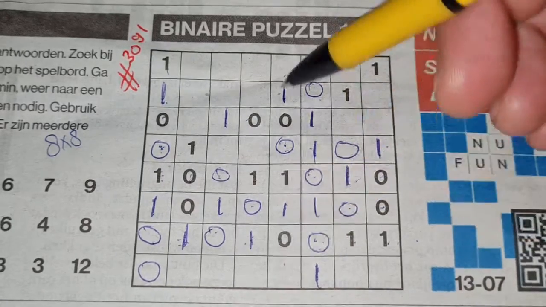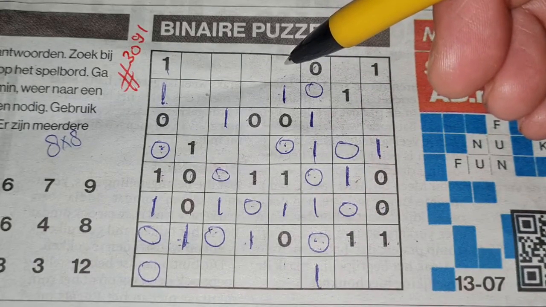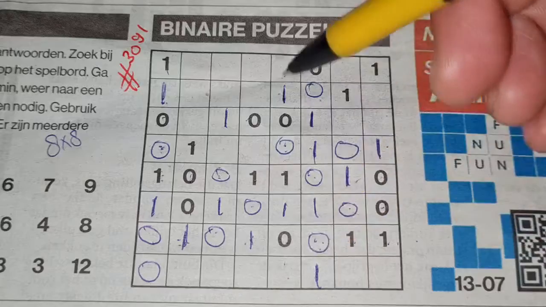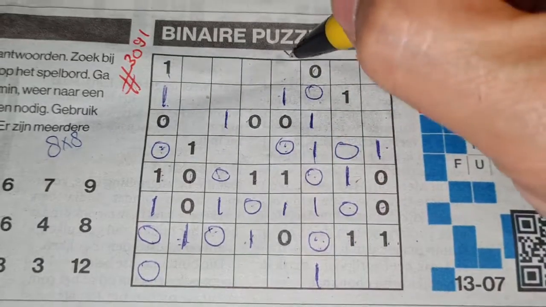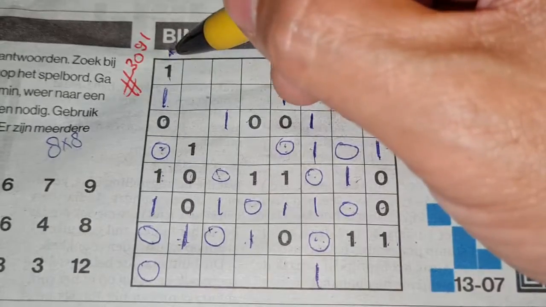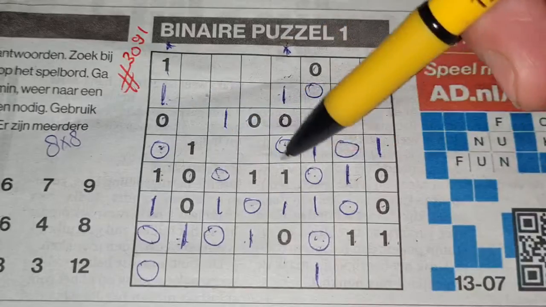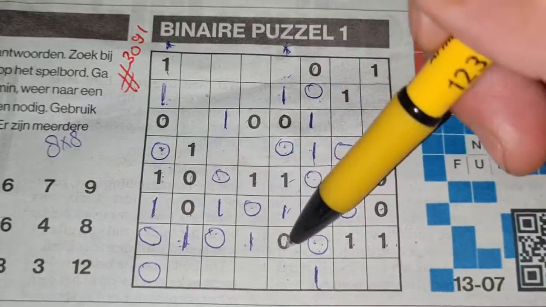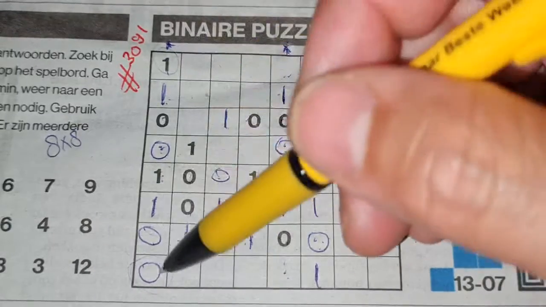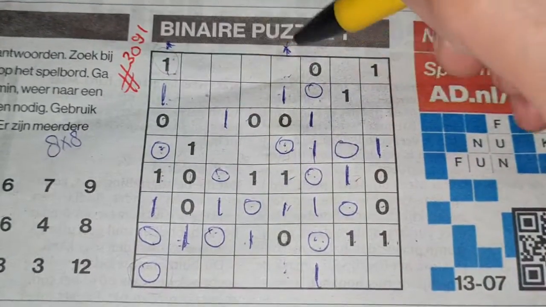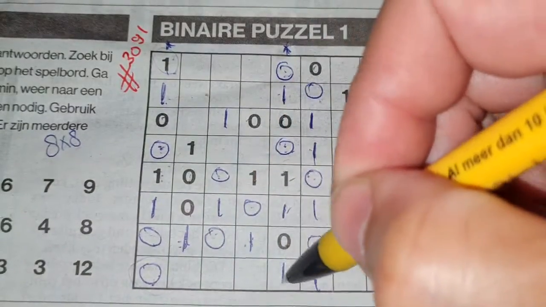Here also 2 missing digits. Can I compare this column? Yeah, this column and the first column. Empty box 1 1 0 0 0 0 1 1 1 1 0 0 empty box. So we need to switch these 2 digits. Here we have a 1. This should be an O. Here we have an O. This should be a 1.